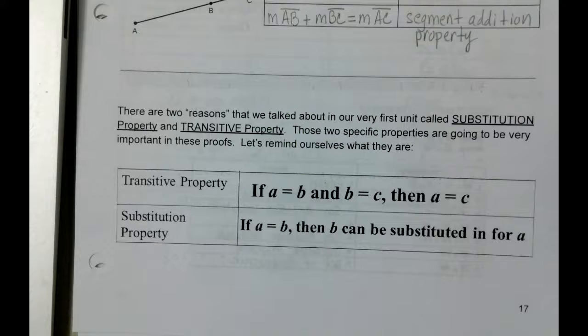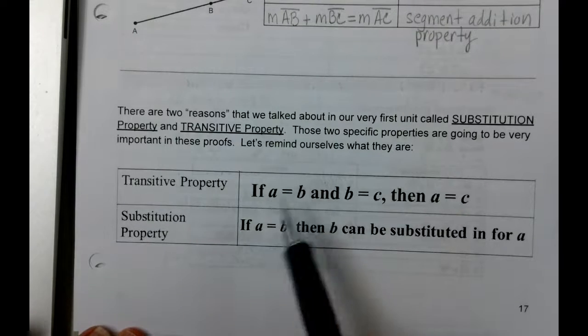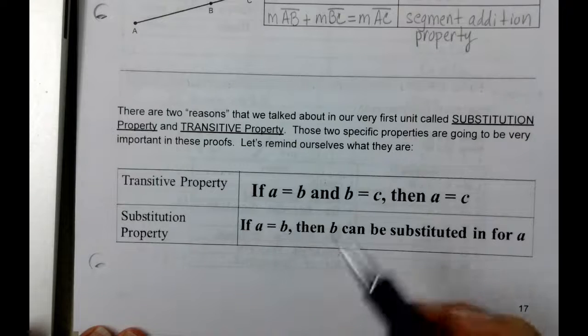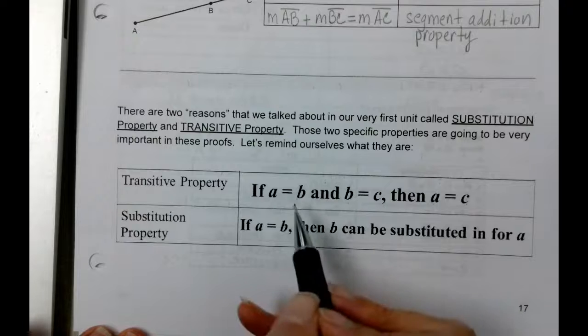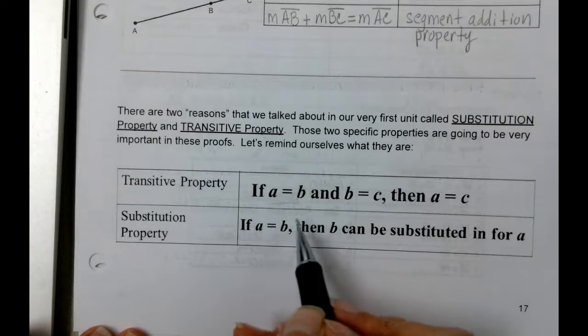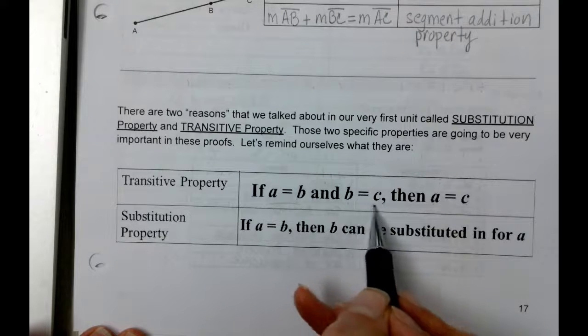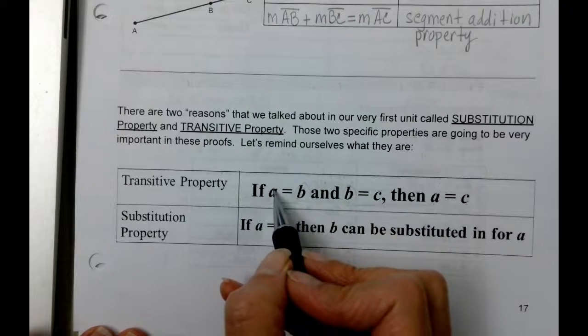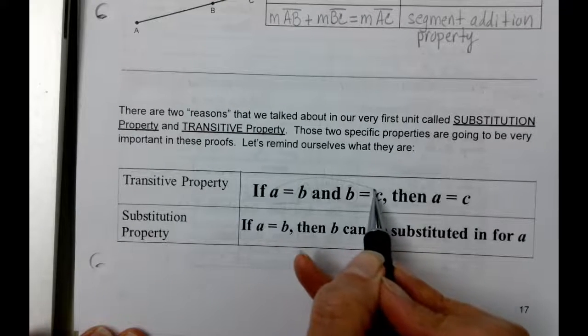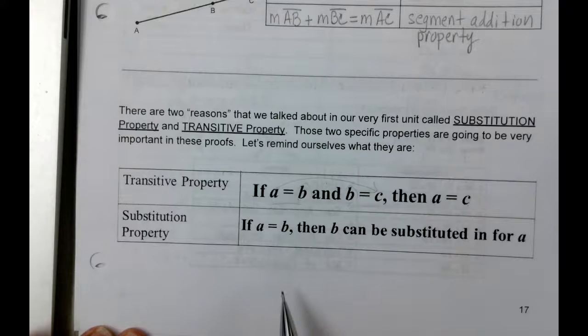this is the way I look at transitive property. Since A equals B and B equals C, then A equals C. Because there's a B in our first statement, and because there's a B in the second statement, what happens is that A transports itself across to C. So transport is like transitive.